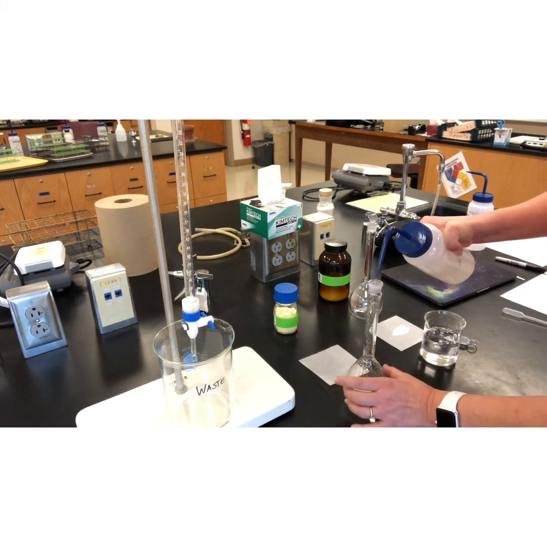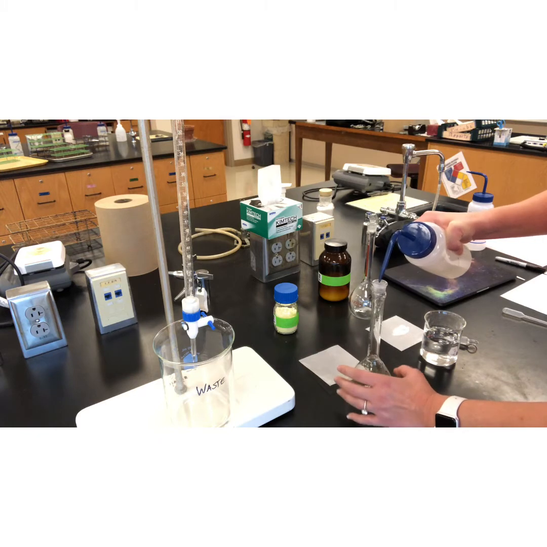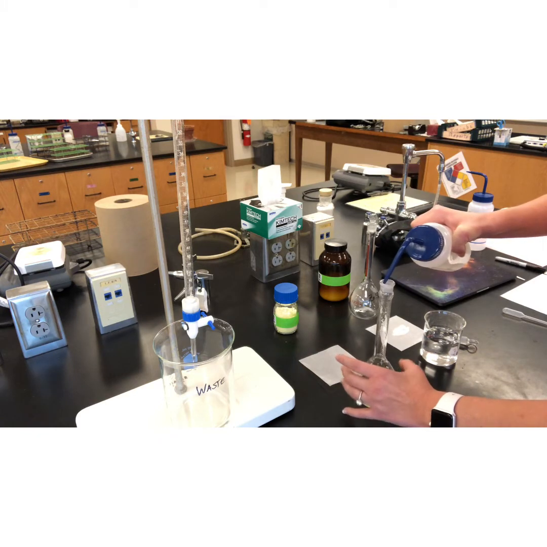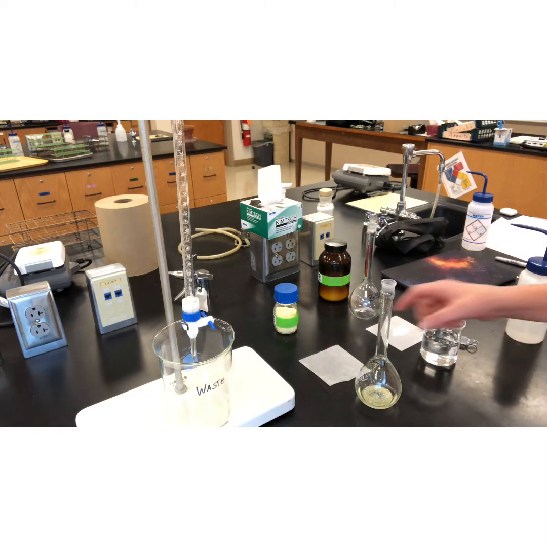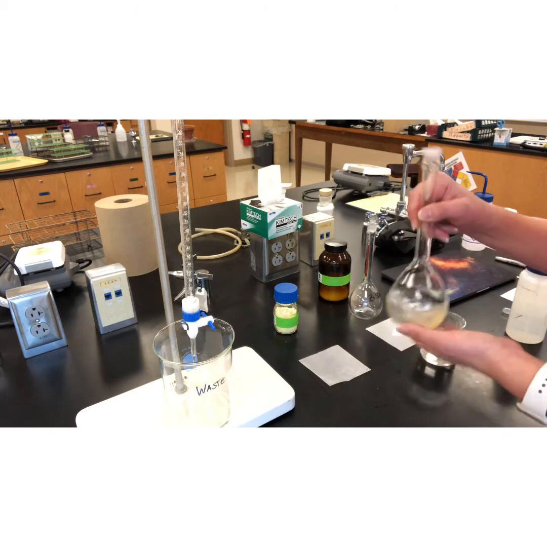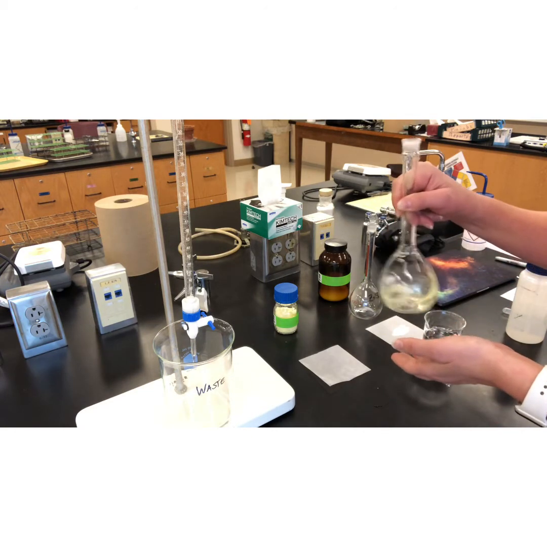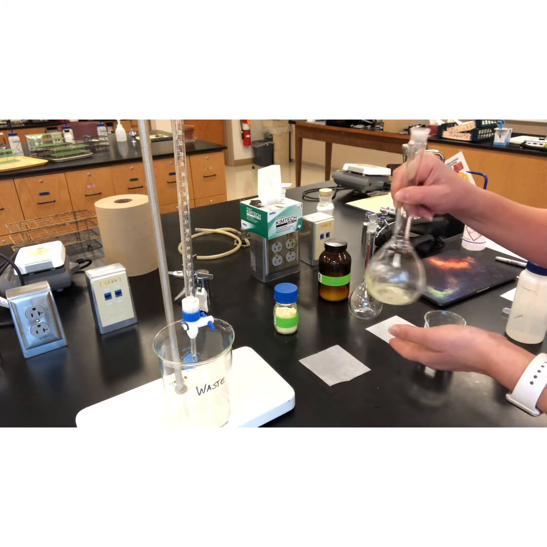One thing you do want to be very careful of is you don't want to go across that mark. You don't want to fill this up past the mark that tells you the exact volume of the solution. Once you go past that, you don't know the volume of the solution, and you will no longer be able to get that perfect volume. You have to start over.